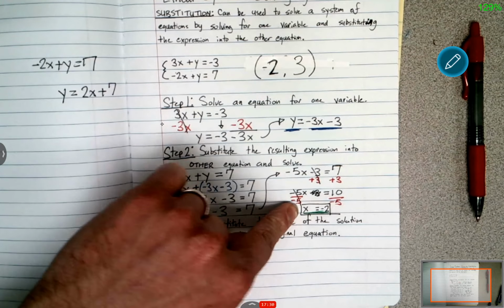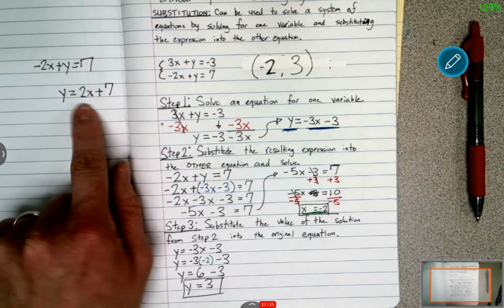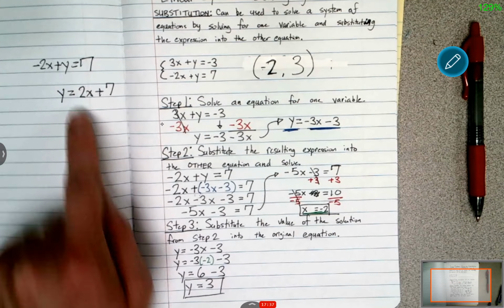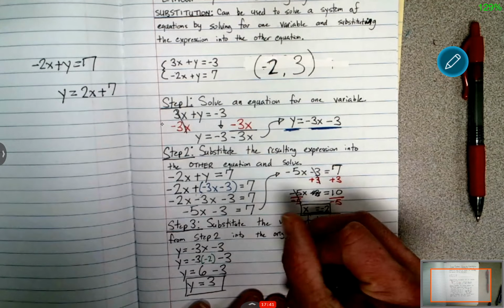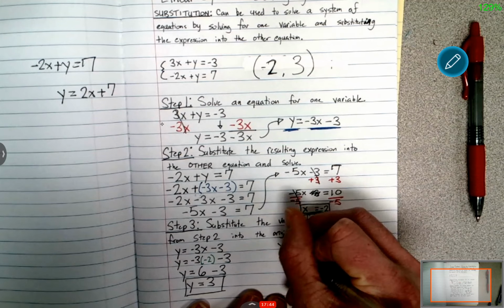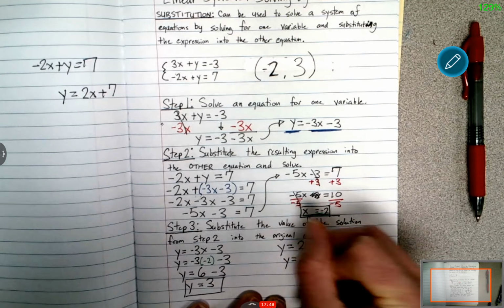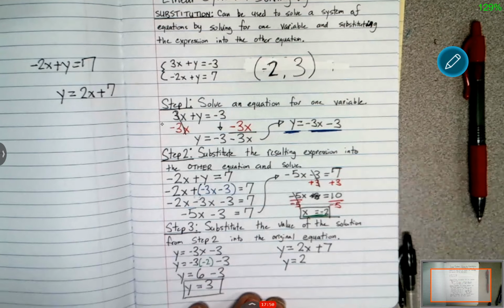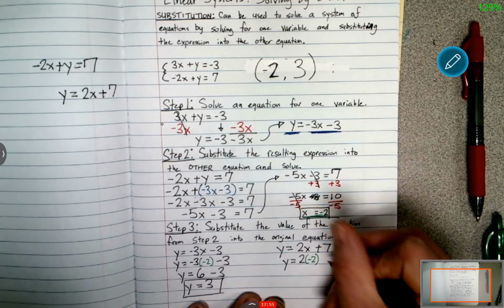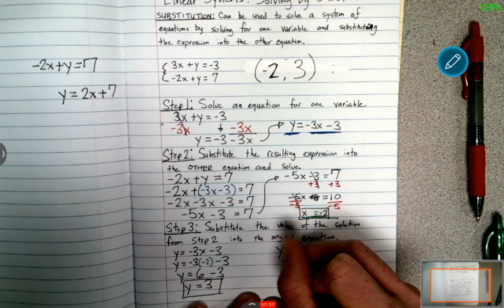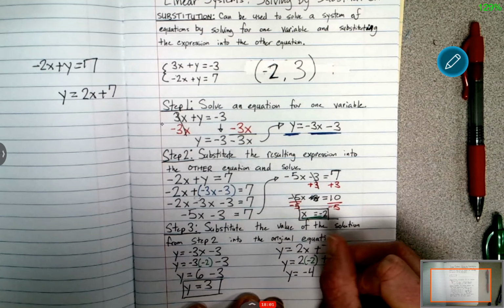If I plug in this negative 2, if we didn't make any mistakes, this will output 3 also, because both equations should output the same y value for this x value. So y equals 2x plus 7. If I plug in negative 2, again with parentheses, I should get 3 again. 2 times negative 2, negative 4.